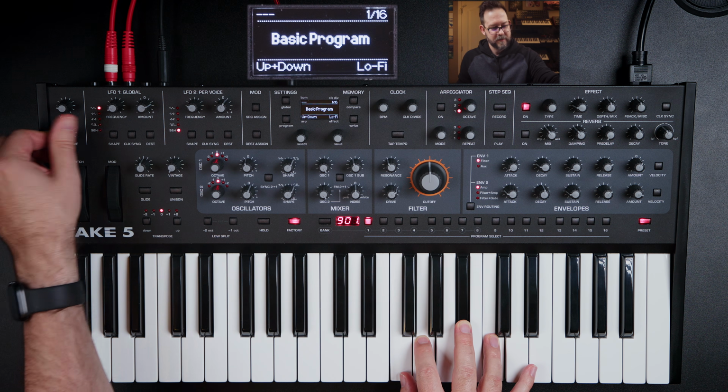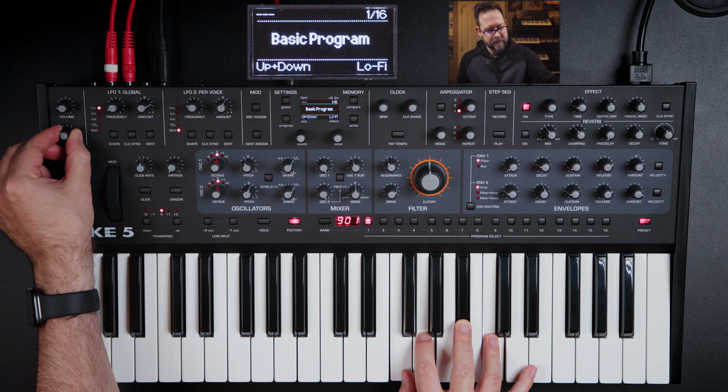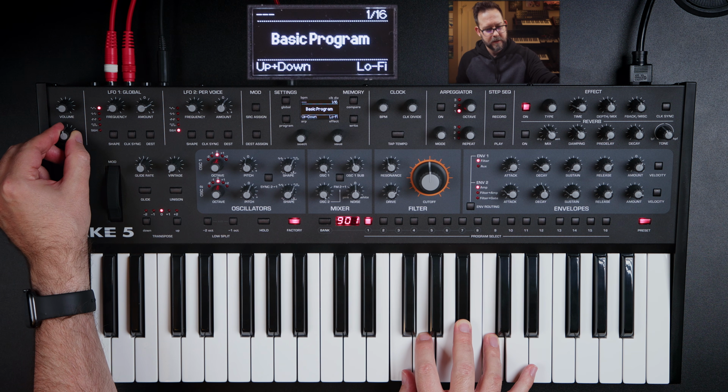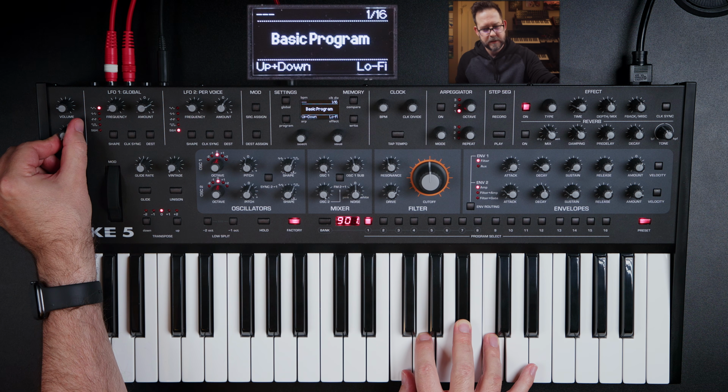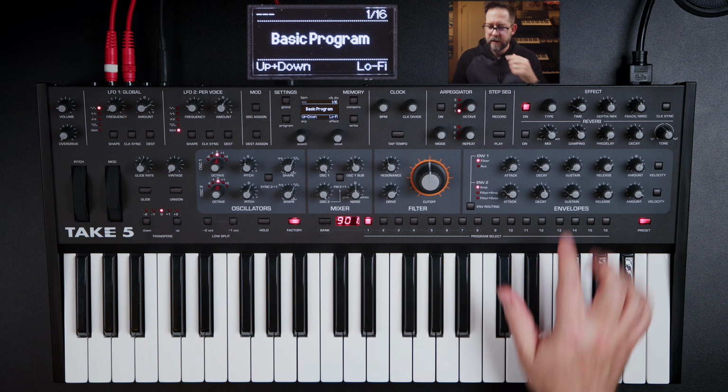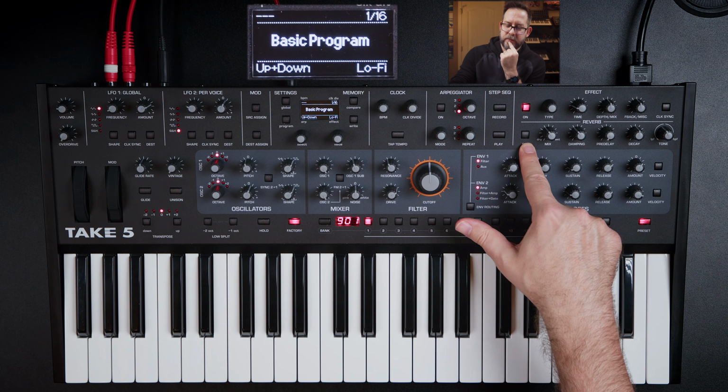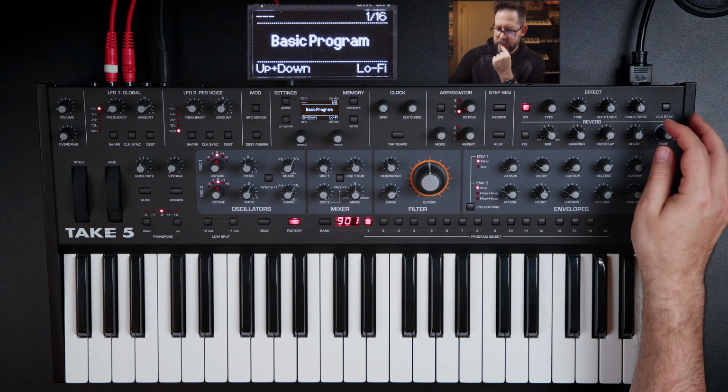Pretty cool. What happens when I turn up the overdrive? Nice. I do like that crunchy feel. Let's give it some reverb as well. My reverb LED button is busted. It doesn't pop on.